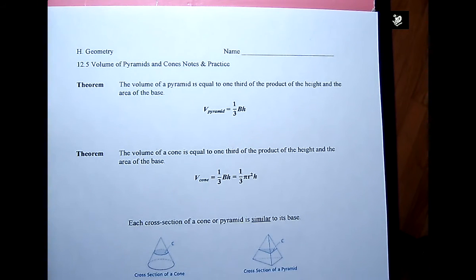Okay, so now that we've talked about pyramids, let's talk about cones. The volume of a cone is very similar. It is 1/3 the product of the height and the area of the base, or in this case, 1/3 pi r squared h, because the base will always be a circle. So let me show you where that comes from.